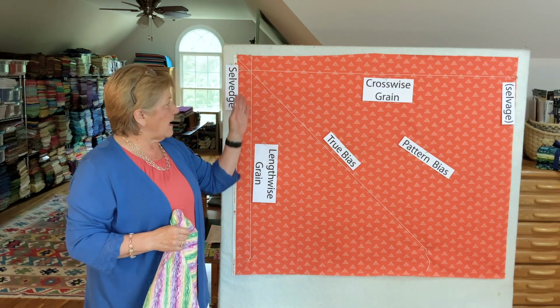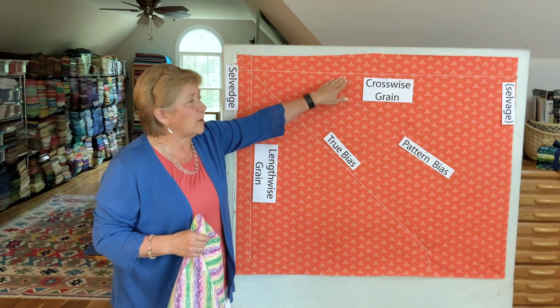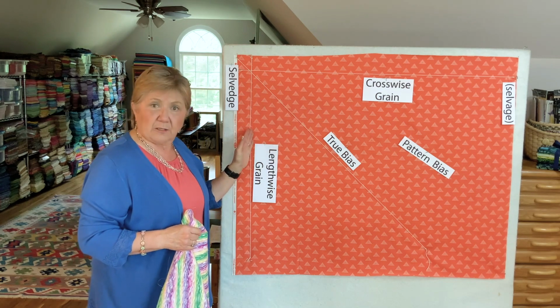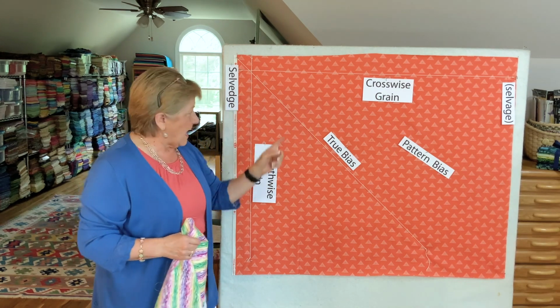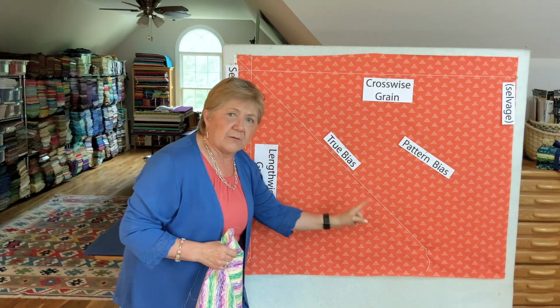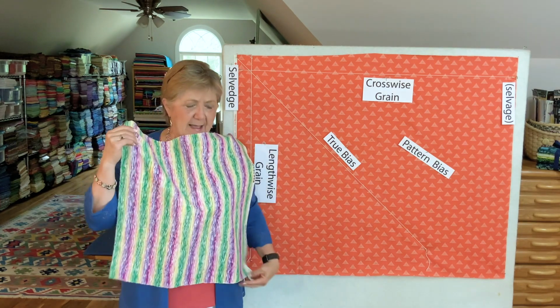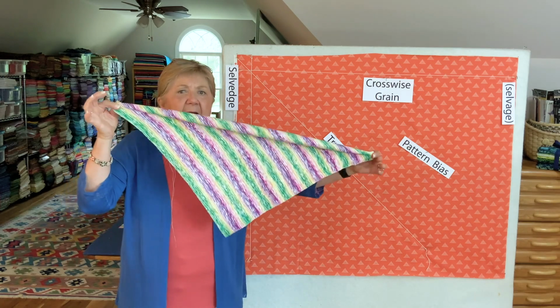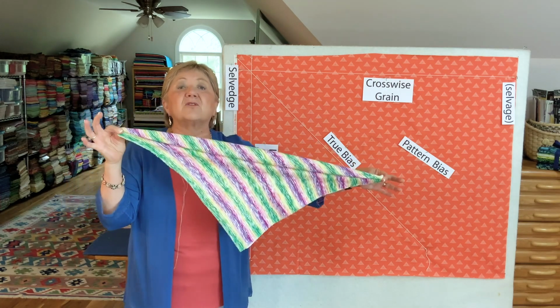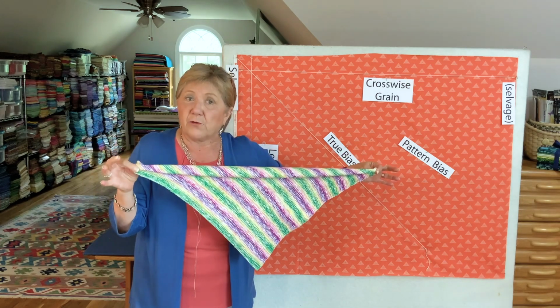And then you have any cut that's made in between the crosswise grain and the lengthwise grain. If the cut is made at a true 45-degree angle, that's what's called true bias. And that true bias, this thing right here, has the most amount of stretch of any part of your fabric.